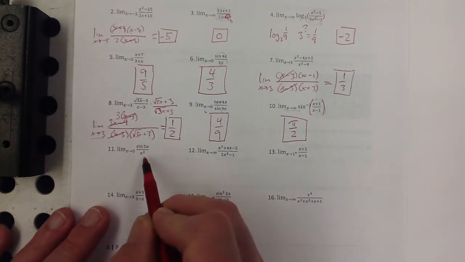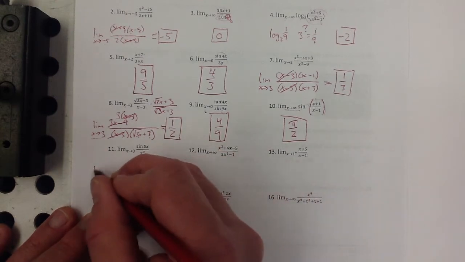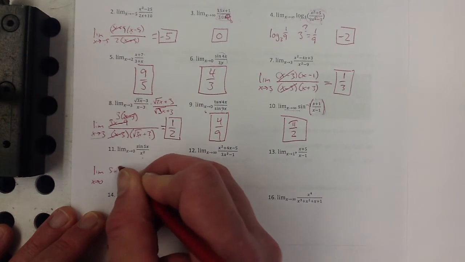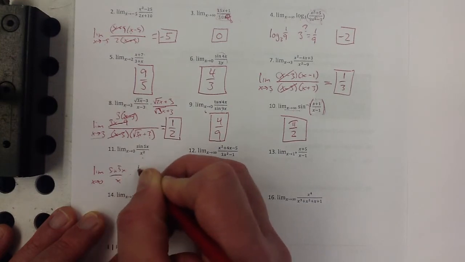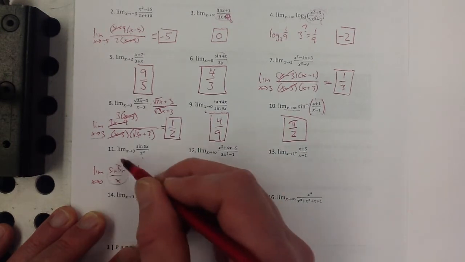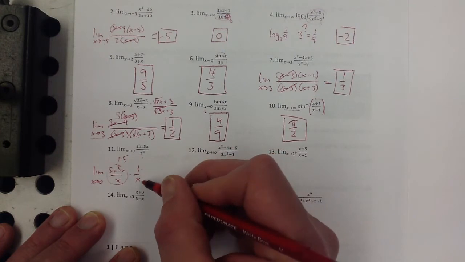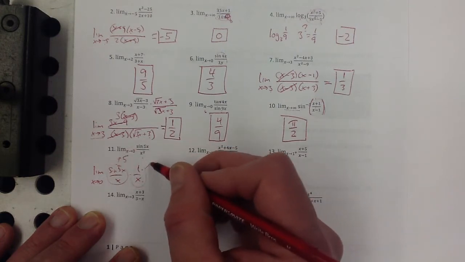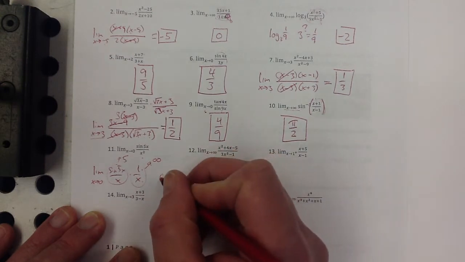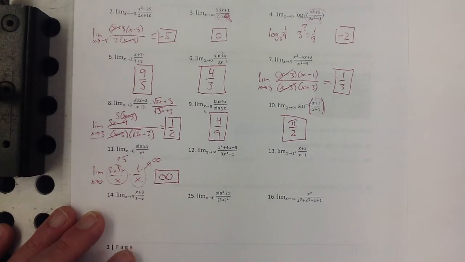Here, another 2.6 problem, but I've got an extra x on the bottom. So we could rewrite that as sine 5x over x times the extra 1 over x here. This would be going to 5. This, as x goes to 0, is going to go to infinity, and 5 times infinity, by any accounting, is going to be also infinity.